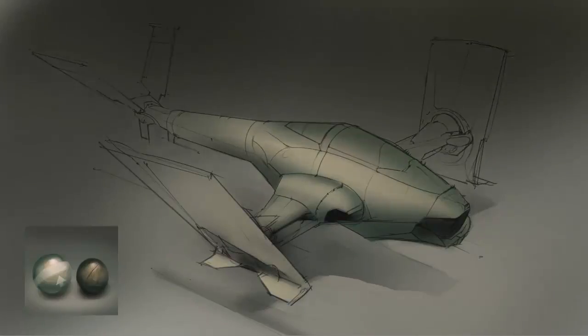Once I've established the large masses, I can begin to add the specular highlights. And this is what really helps define the surface. In this case, it's got sort of a matte finish paint, so it's got a diffused, reflective quality to it, which means that it does have a shiny reflection, but that it's diffused.